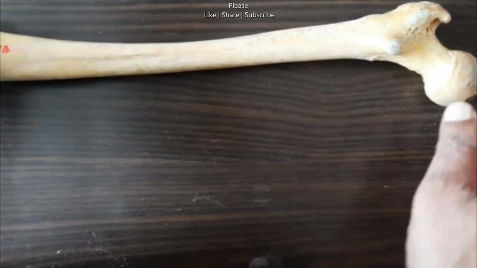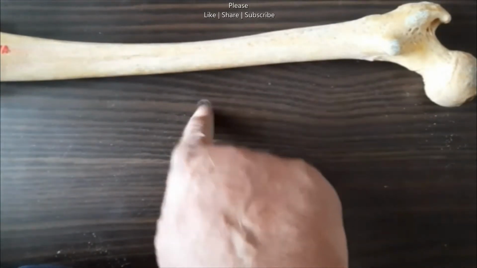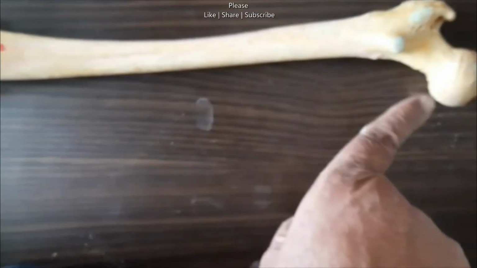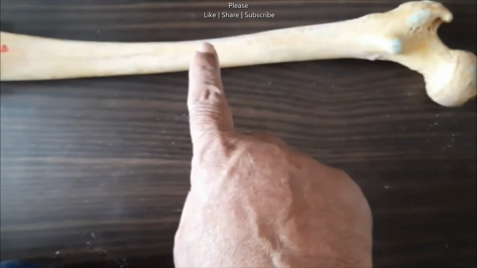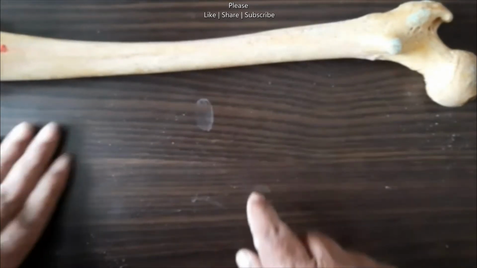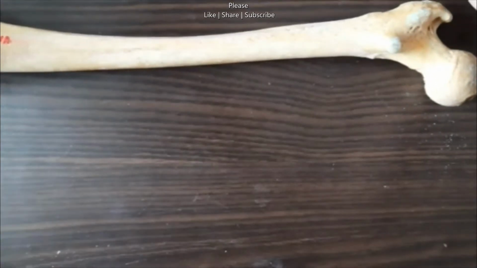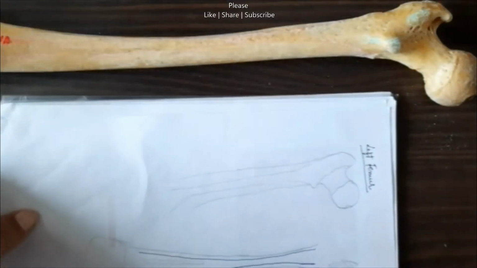So I will teach you this attachment onto the linea aspera on a diagram so that you can extend. Just keep the bone in this way so that this will be an orientation. This is the medial side, this is the lateral side, because the head is facing towards the medial side. So I will bring a diagram and try to draw on it.